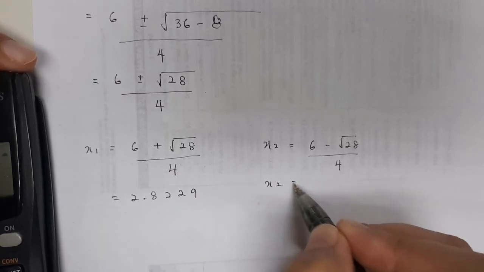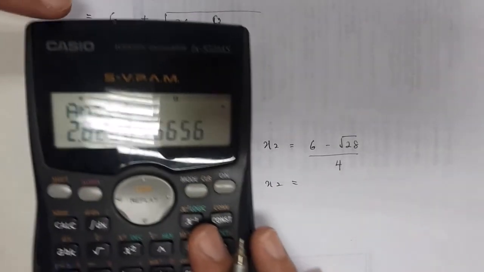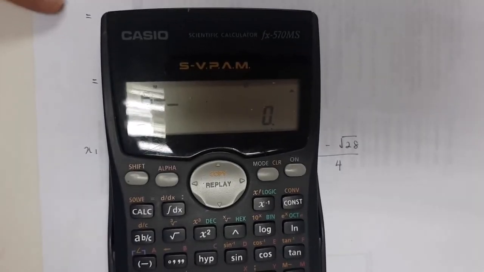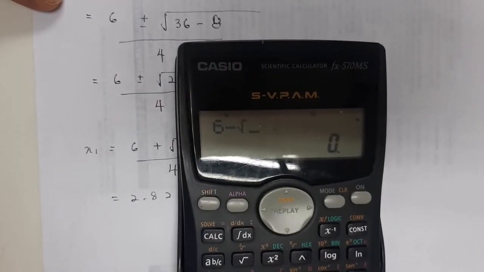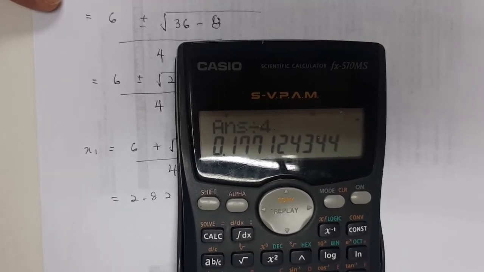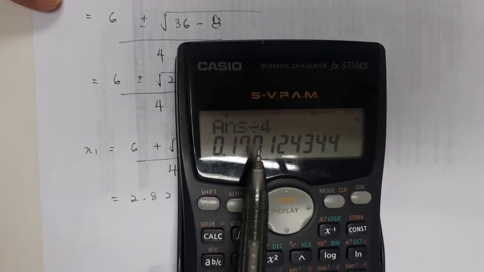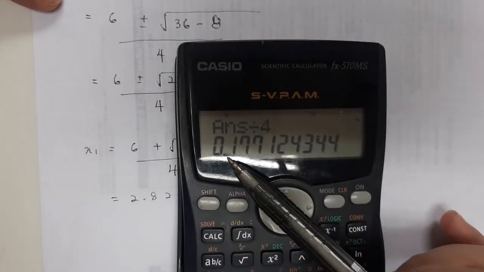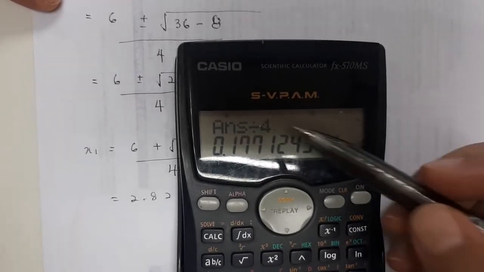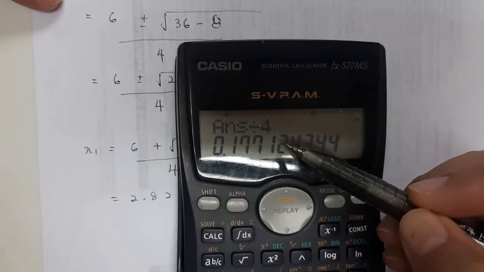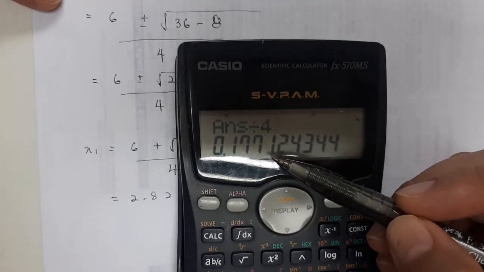Okay, what about x2? Okay, use your calculator. 6 minus square root 28 equal divide by 4. So 0.1771. Okay, we want to stop at 4 decimal places. Look at the number after 1. 2. Okay, perlu tak kita bundarkan 1?